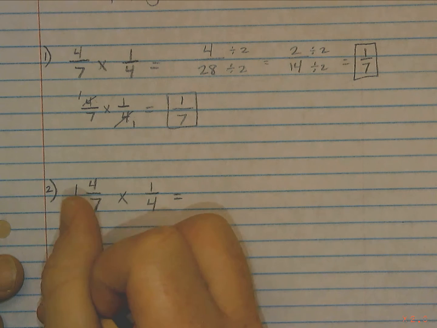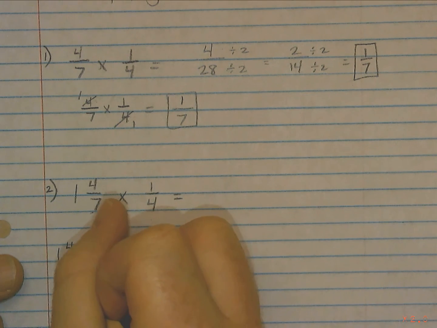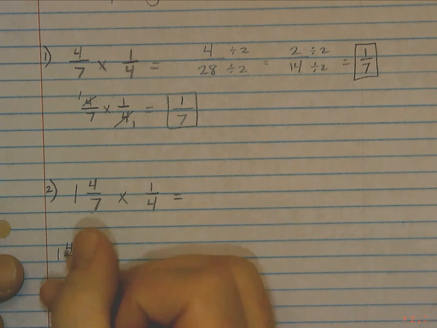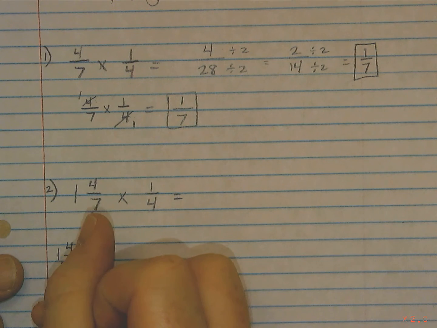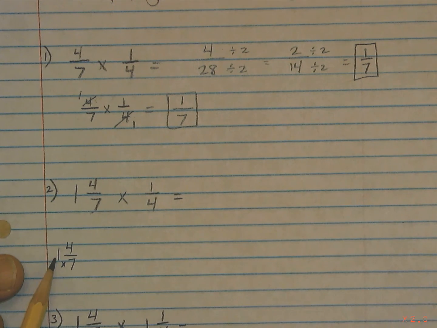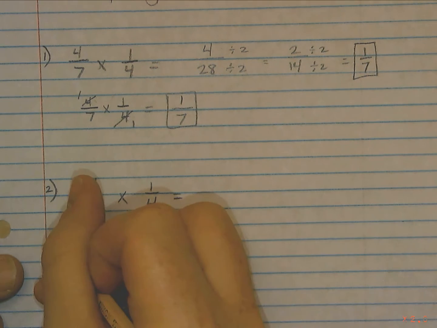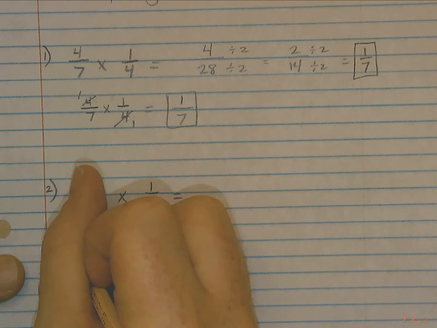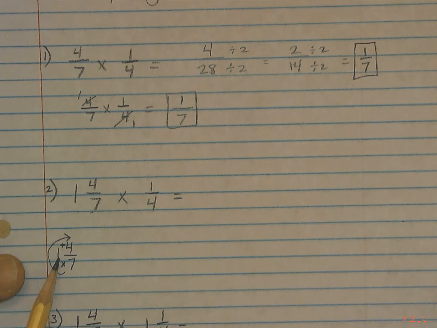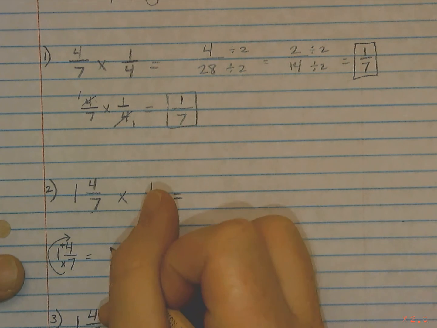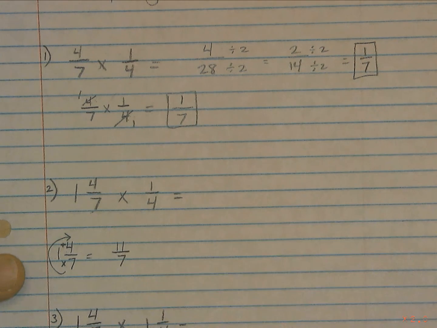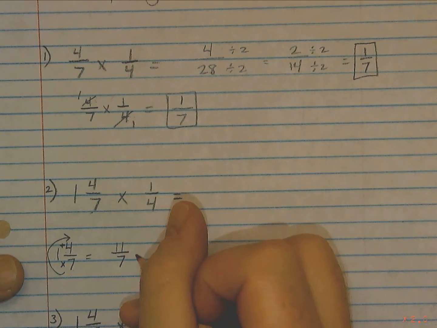So what we're going to do is we're going to change 1 4/7 to an improper fraction. So you remember, multiply the divisor times the whole number, then add your numerator. You kind of go in a clockwise rotation. So 7 times 1 is 7. 7 plus 4 is 11. So this is going to equal 11 over 7. All right. Now we can multiply 1/4 to it.